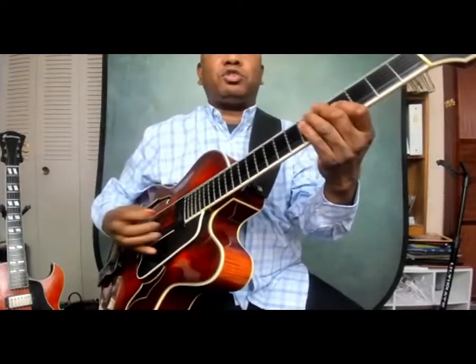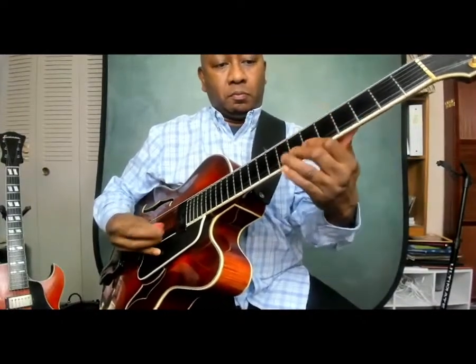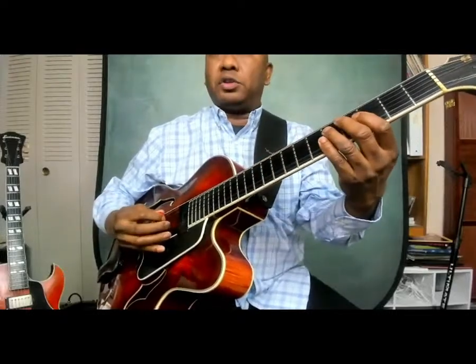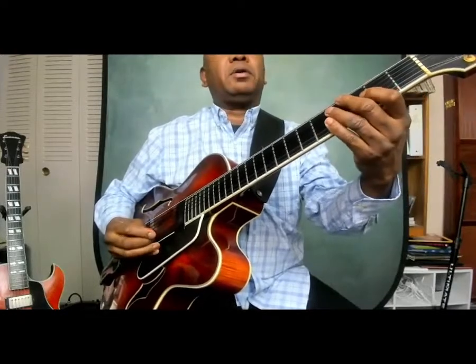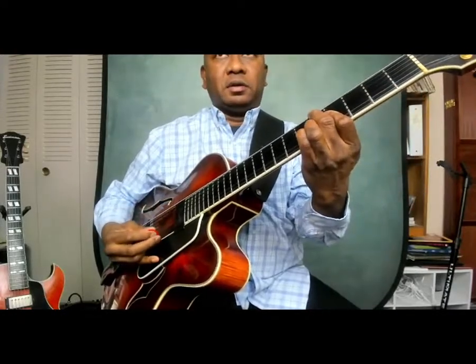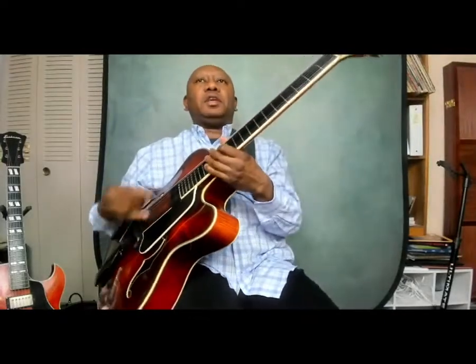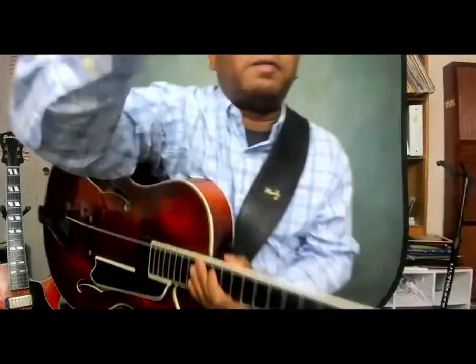So you can use that scale. You can use diminished. There's all kinds of scales you can use. You can use harmonic minor sometimes, on the G minor, on the D7 flat 9. Okay, so those are some of the scales you can actually use on the D7 flat 9. That's a great question.